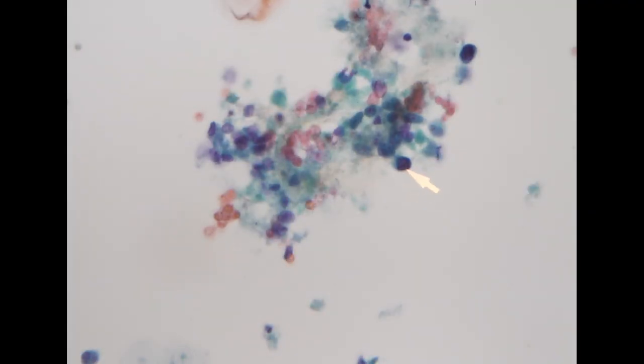So I think this liquid-based preparation is very difficult to interpret, as we only have some degenerated cells in a necrotic background, and it is difficult to determine the nature of these atypical cells.